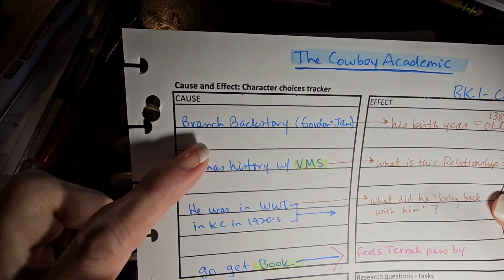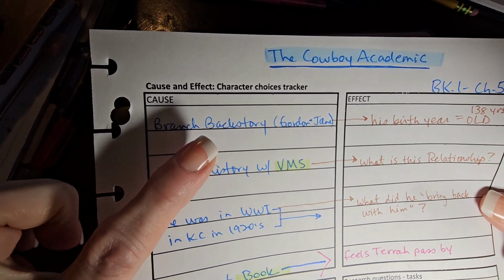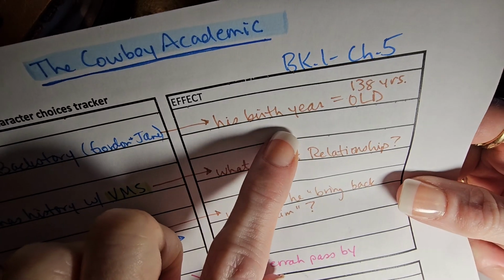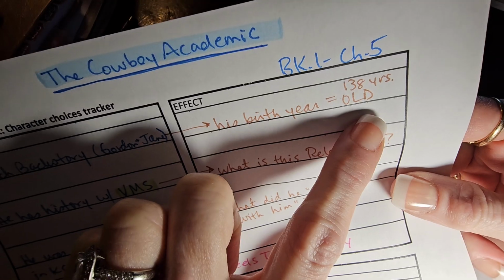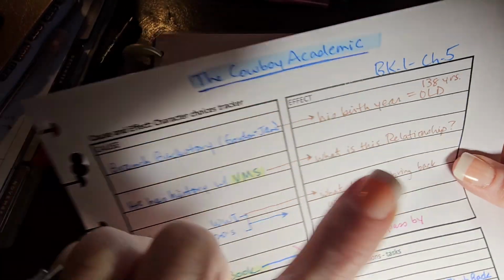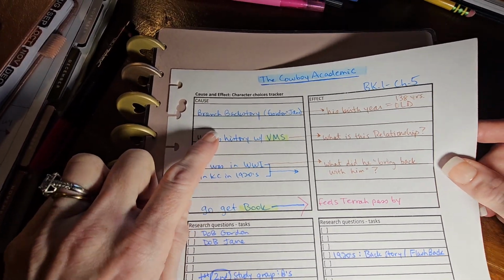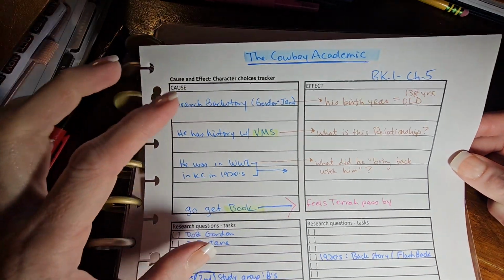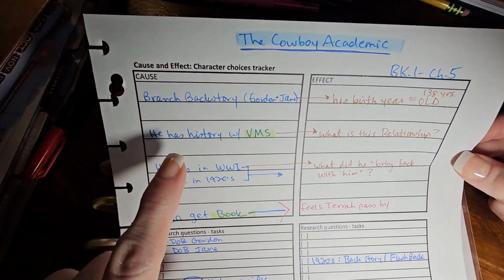But here I've got a note that says the cause is Branch's backstory, Gordon and Jane, and I've drawn myself a note. His birth year means that he's 138 years old. Ooh, that's kind of fun, huh? But what I'm telling myself here are some of the critical details that I need to know about my story, and then I'm asking myself the questions I need to follow up on.